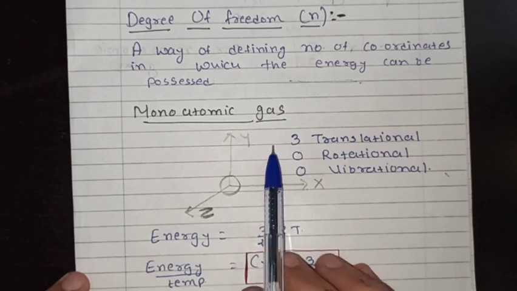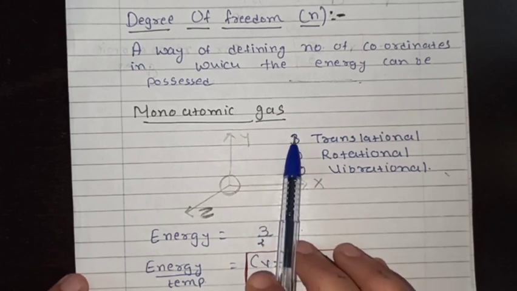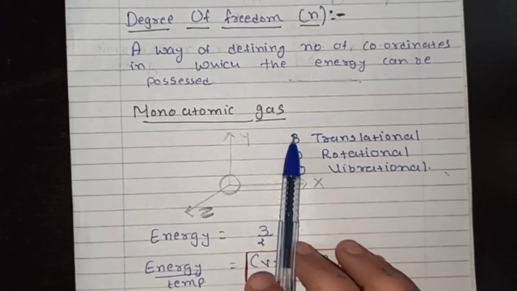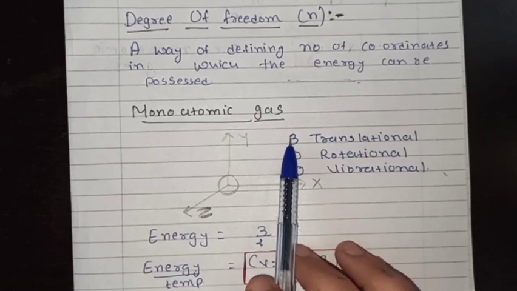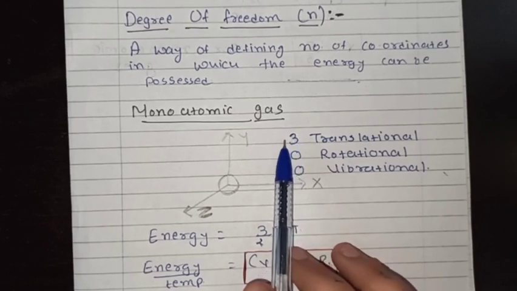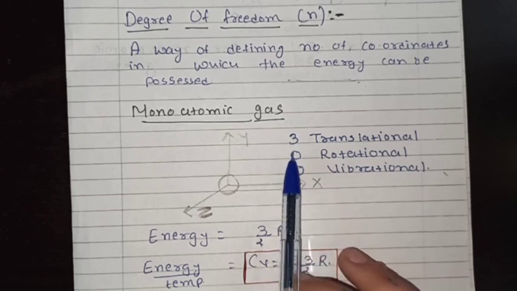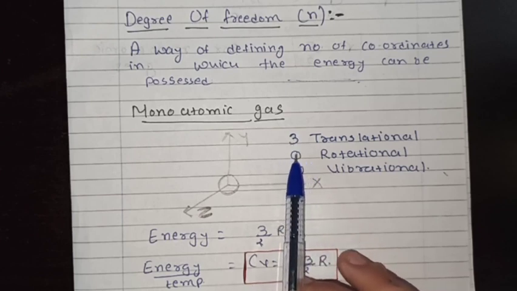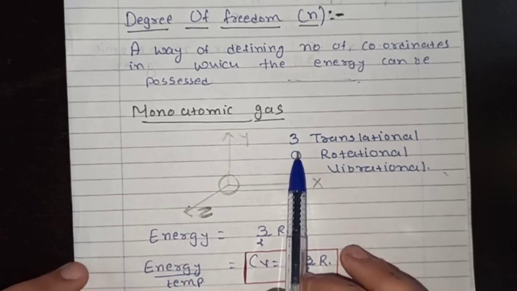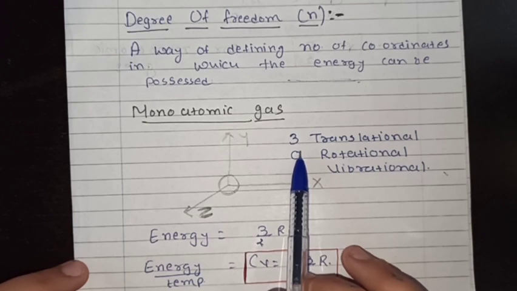If we see for gases, then degree of freedom is simply the independent coordinates in which molecules possess energy. Now the energy possessed by any molecule can be of 3 types.